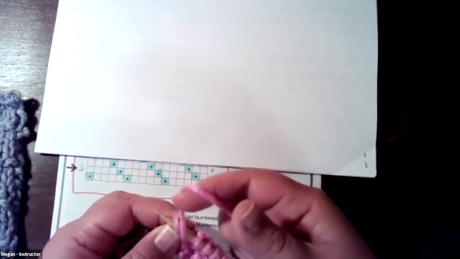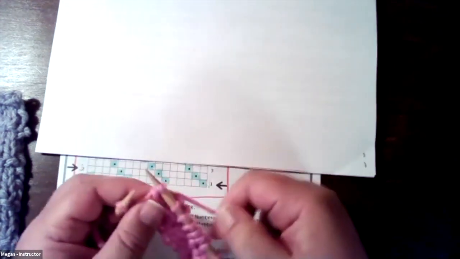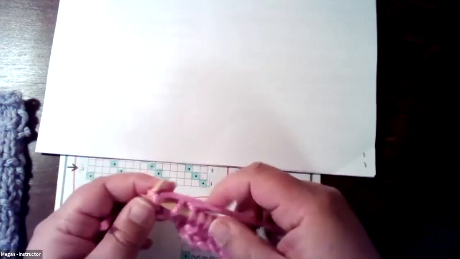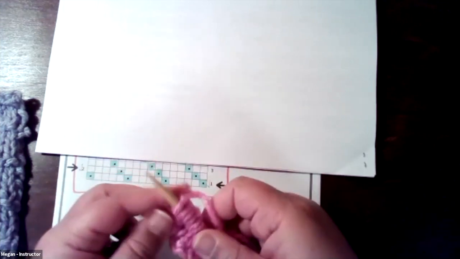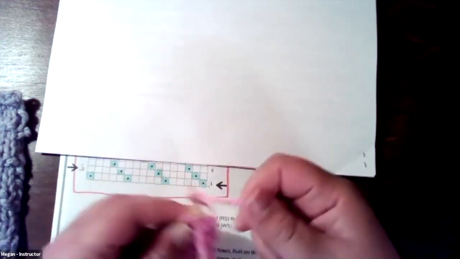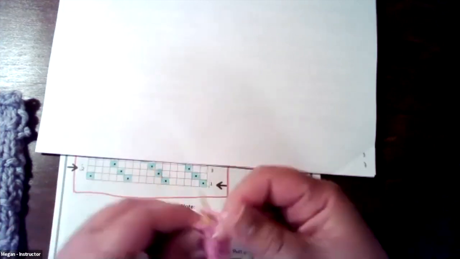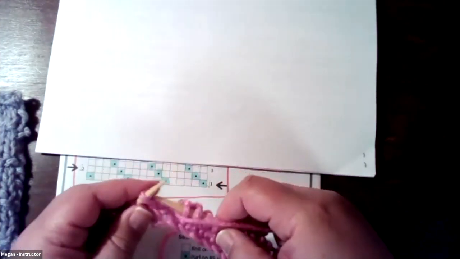I've been doing a lot of brioche. So I'm going to purl 1, and then knit 4, and then purl 1.